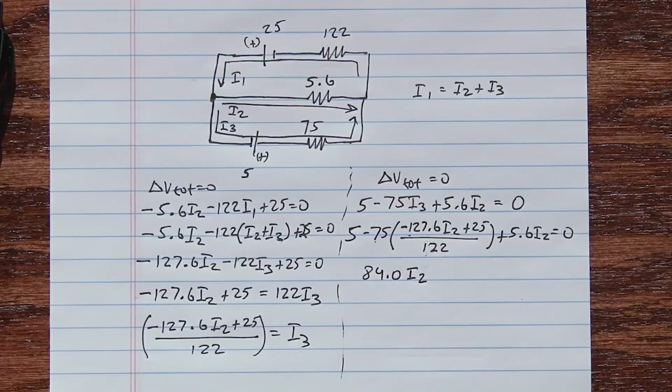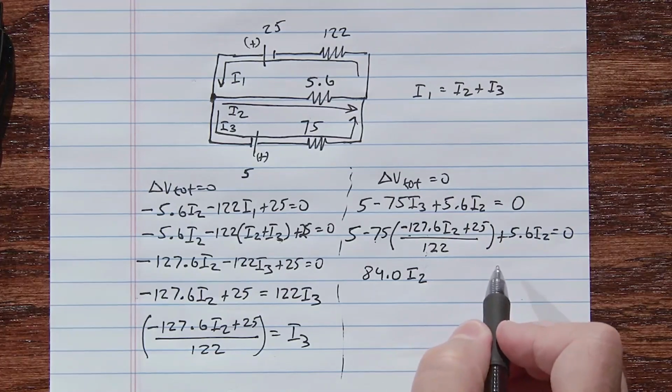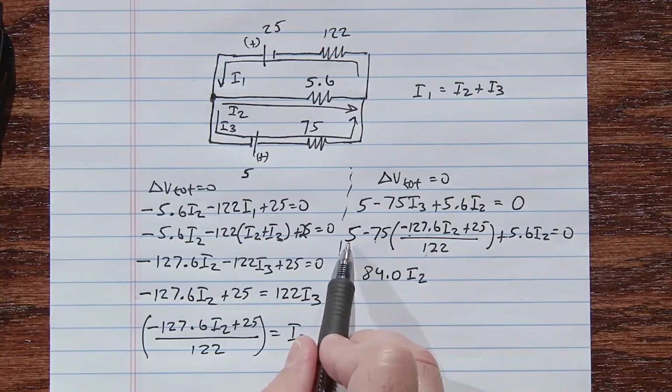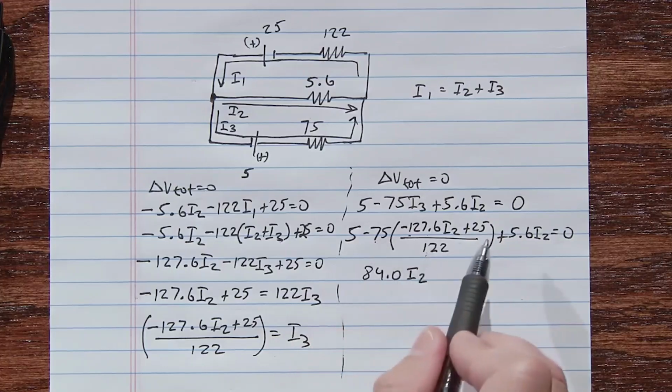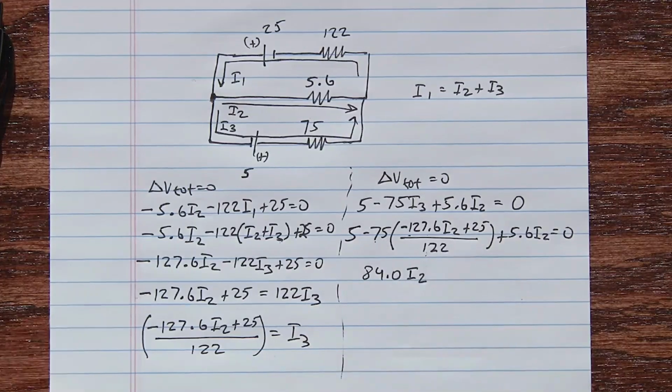I have negative 75 times negative 127.6 divided by 122 plus 5.6, and I get 84.0 I2. And what do I have for my numbers? I've got a 5 right here, and then I've got a minus 75 times 25 divided by 122. So let's go ahead and calculate that.